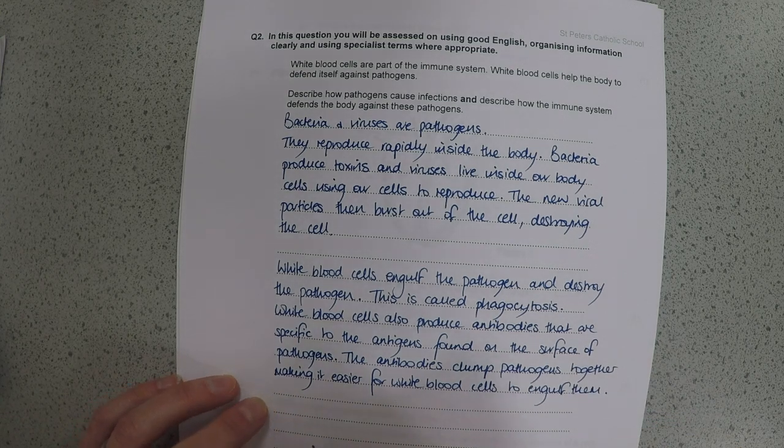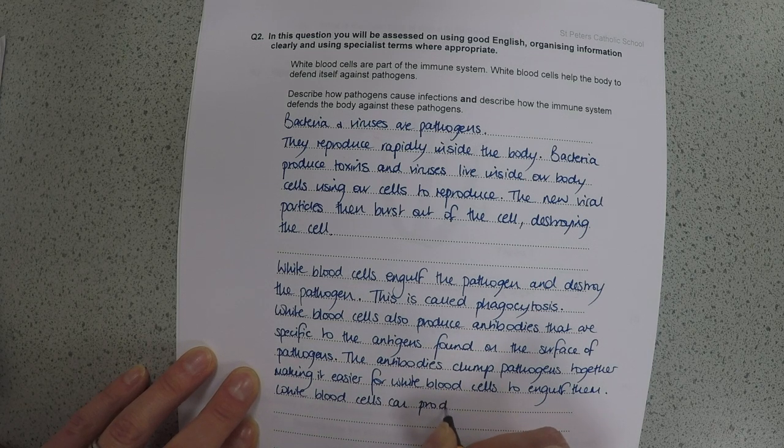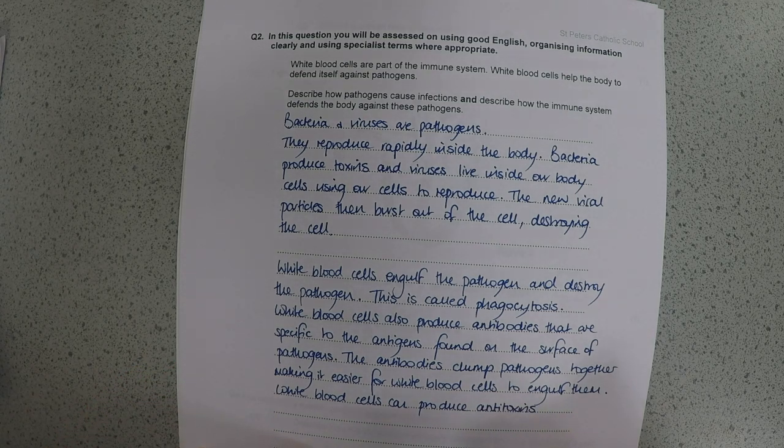The last way in which white blood cells help to defend us is that they can produce antitoxins. So white blood cells can produce antitoxins, and what these do is they counteract the effect of the toxins produced by bacteria.